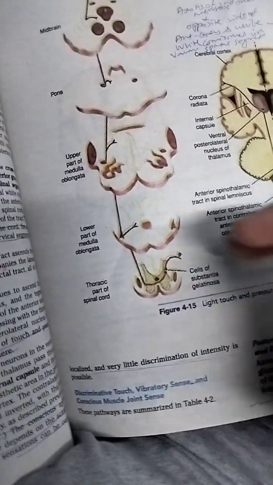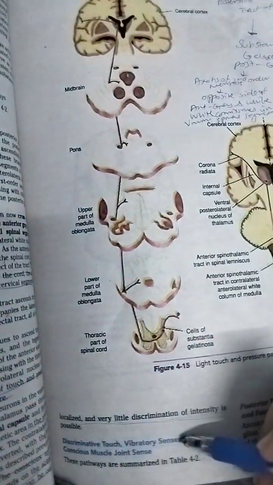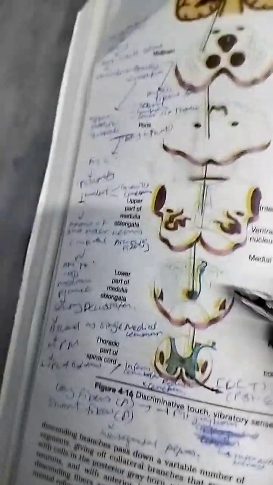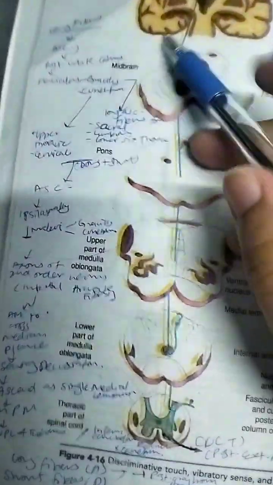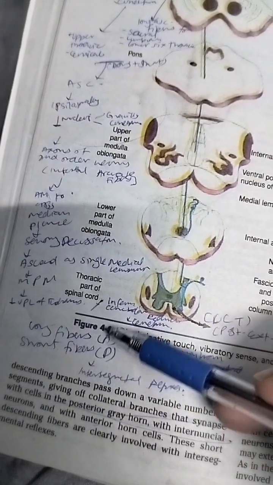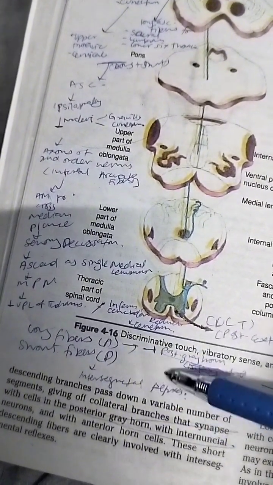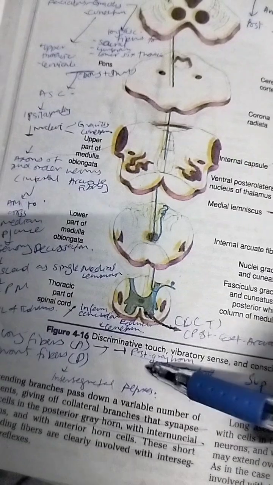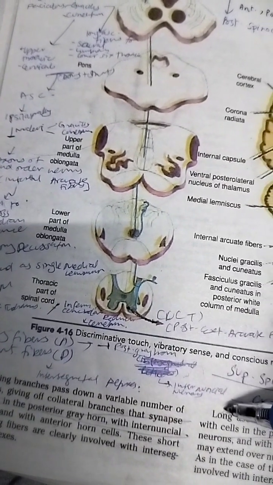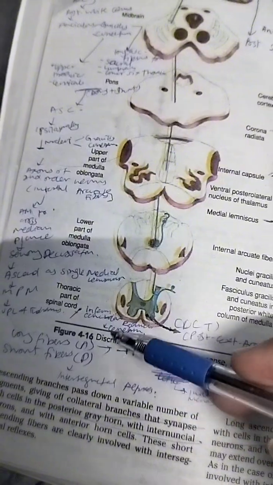Now let's talk about the pathway which is involved in discriminative touch, vibratory sense, and conscious muscle joint sense. So first of all, we're going to see ascending and descending fibers. The ascending fibers are going to be long fibers, and the descending fibers are short fibers. Ascending fibers are going to give rise to the posterior gray horn and the internuncial neurons, and the short fibers are going to give rise to the intersegmental reflex.